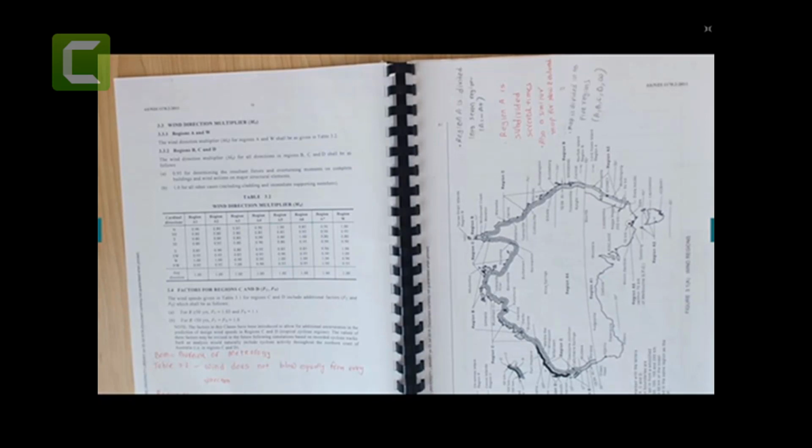Now in this example, unlike in the lectures, the question does not say that wind is coming from the west side only. The wind is coming from any direction. We can't say that I'm going to design my structure only for wind coming from the north side or south side.